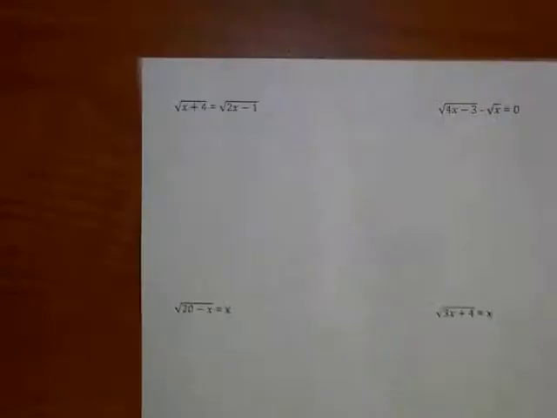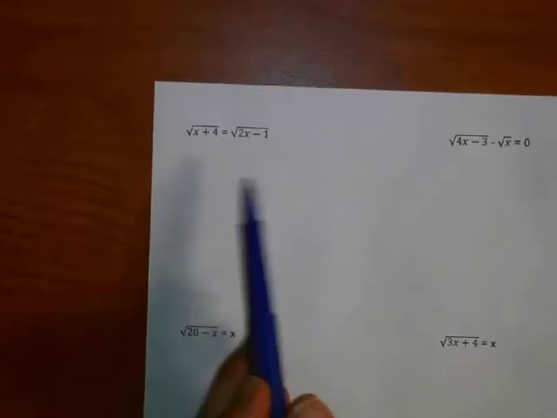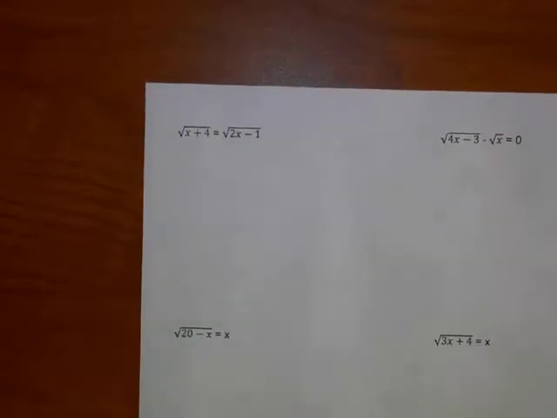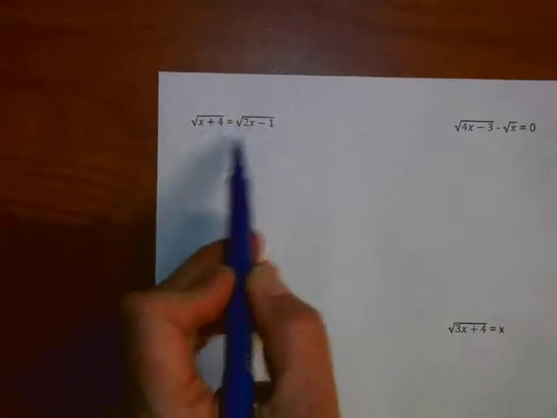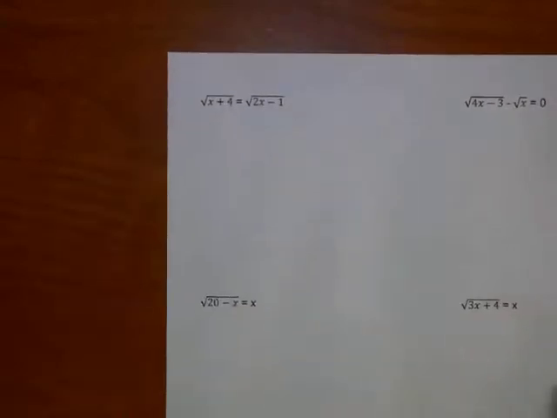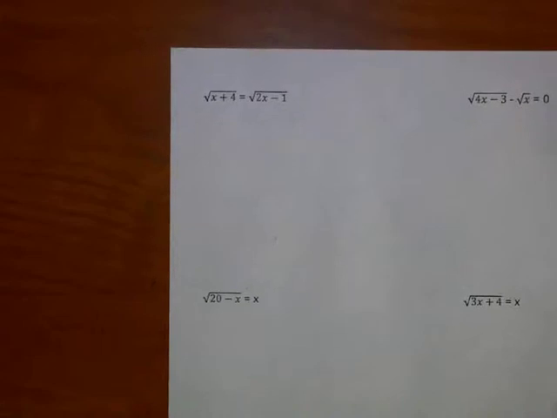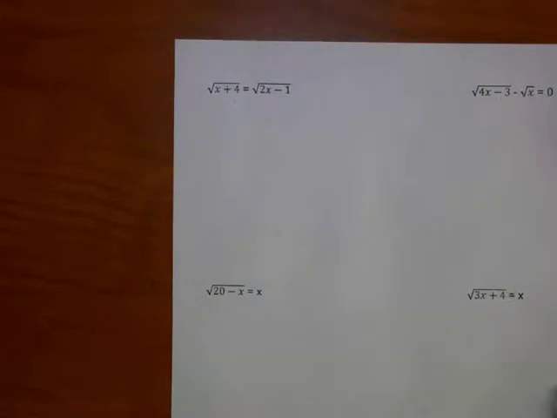Turn it over. The second set of homework problems are going to be like these, which are just a little bit different, but really it's the same idea. Look, I can't really do anything here except get rid of the radicals. So what should I do right now to get rid of the radicals? Square both sides. Just square both sides.